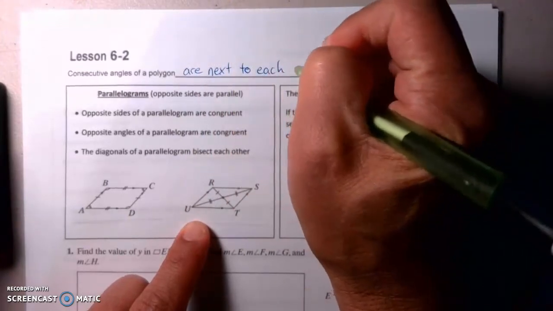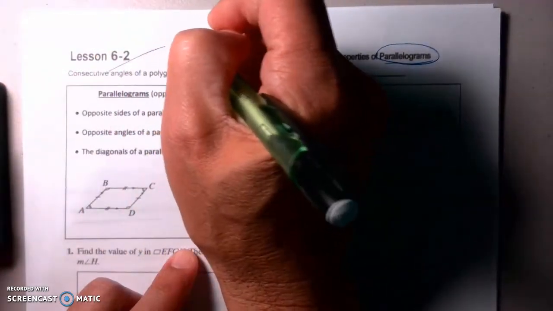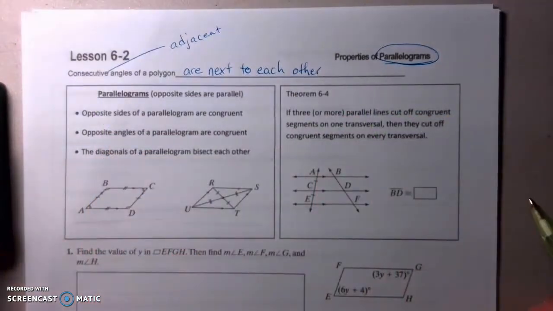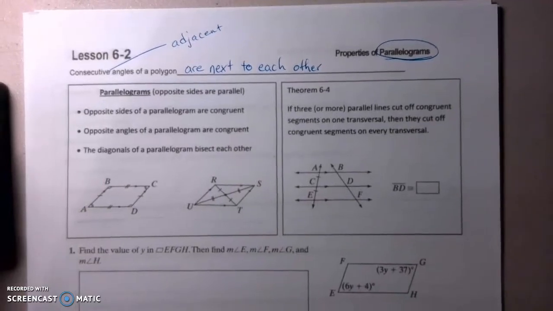Next to each other. Sometimes they'll use the word adjacent. But essentially, you might see the word consecutive angles or opposite angles. Opposite angles are totally different than consecutive angles.